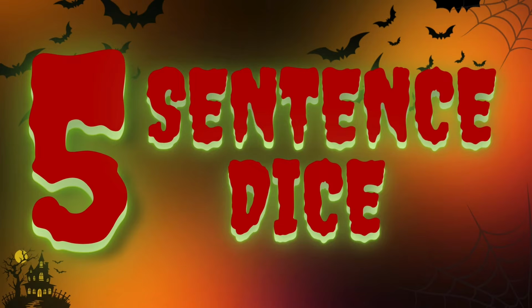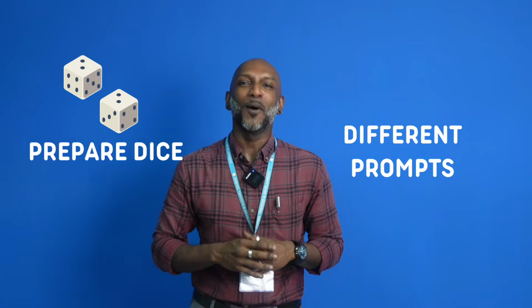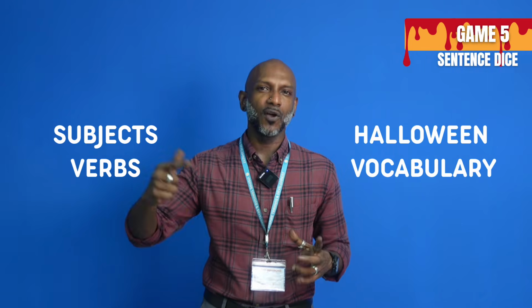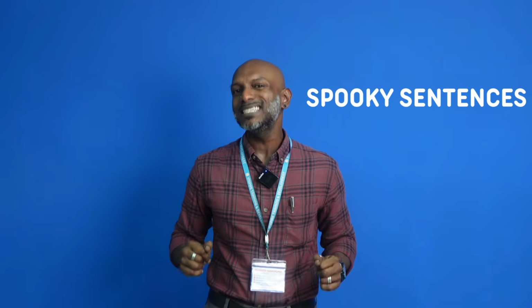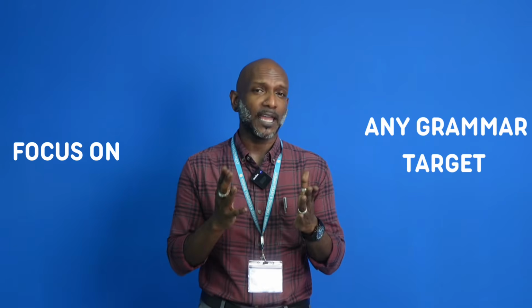And finally, sentence dice. Prepare dice with different prompts on each face: subjects, verbs, and Halloween vocabulary. Students roll and build spooky sentences, like the mummy was dancing in the classroom. This is quite cool as you can focus on any grammar point you like. Tenses, adverbs, or adjectives, whatever works.